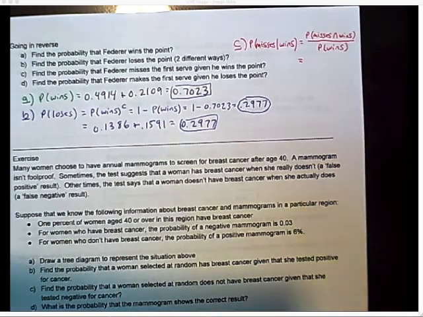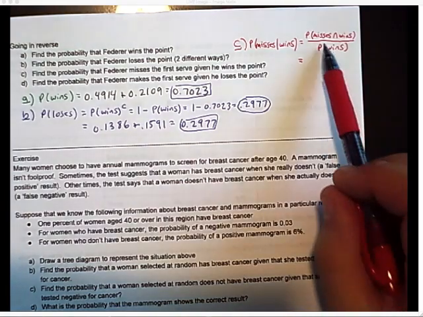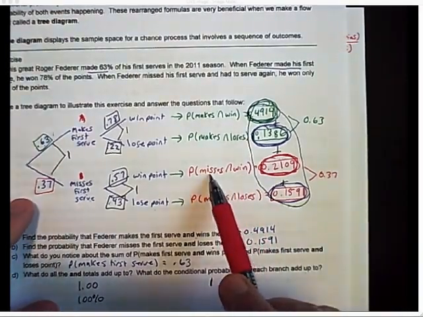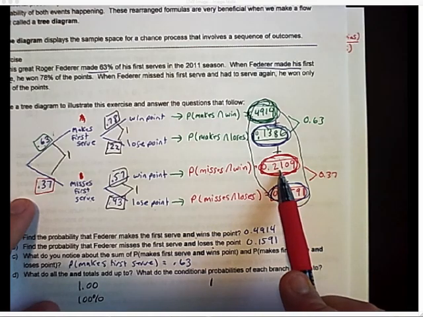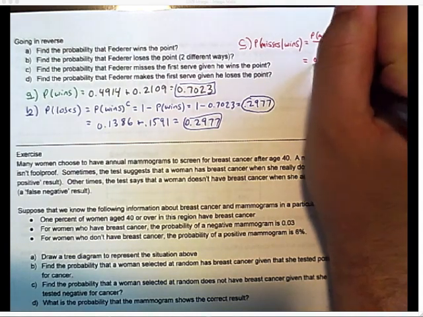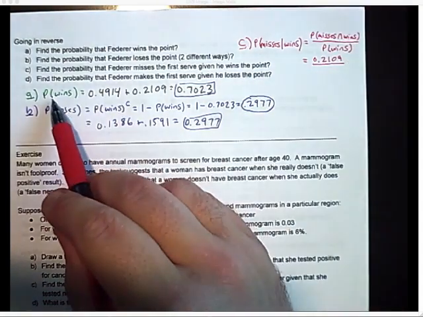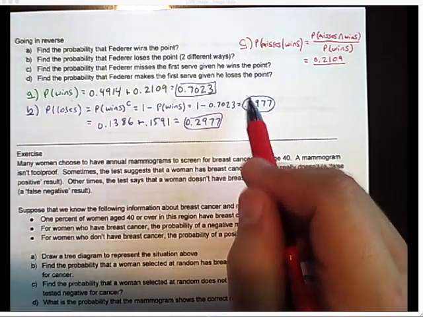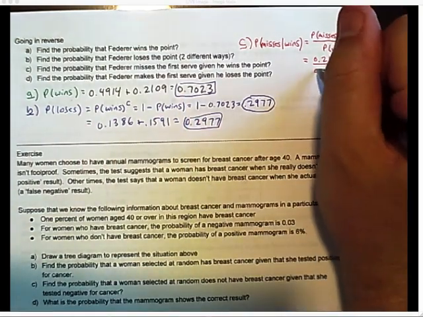So in our tree diagram, what's this? Misses and wins. So the probability that he misses and wins is 0.2109. And we said in part A that the probability that he wins in general is 0.7023.